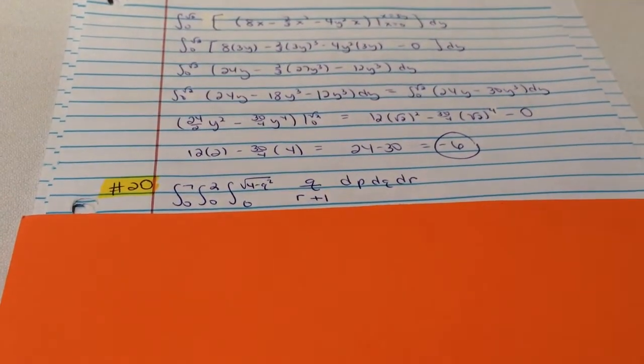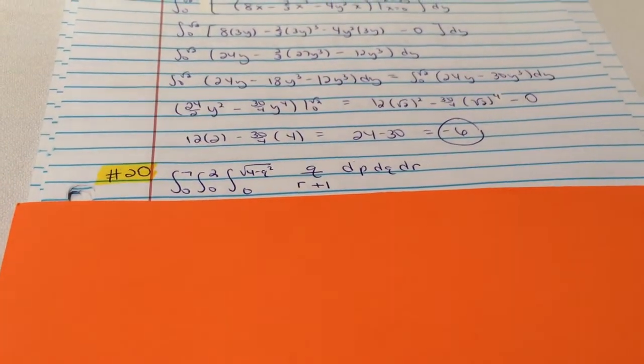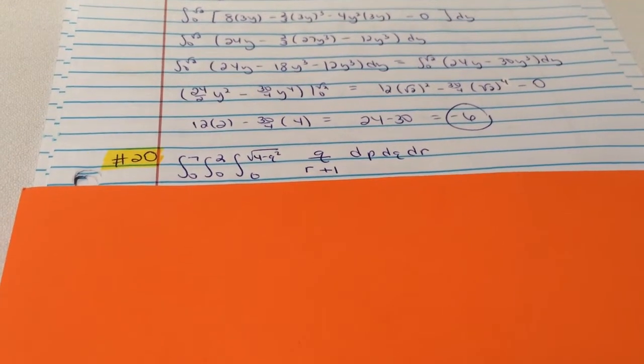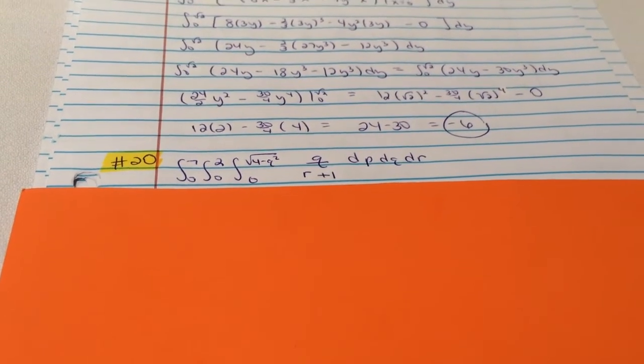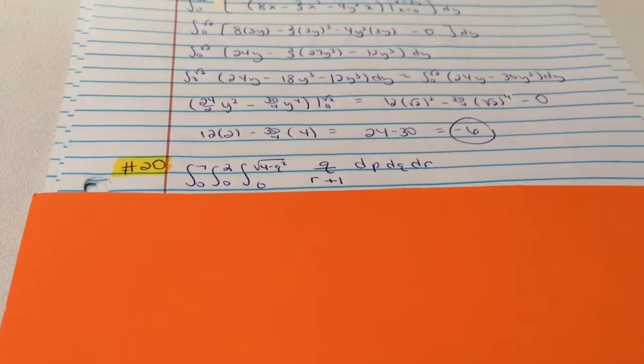Okay, so try this one by yourself. This is, again, different letters, but the same principle. So you're working from the inside out, P first, then Q, then R. So pause the video, try this one by yourself.